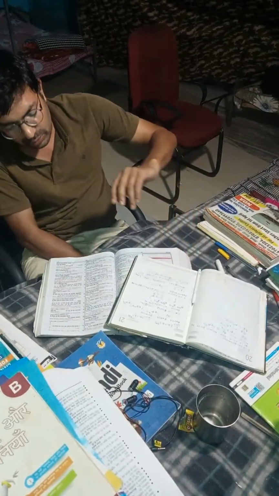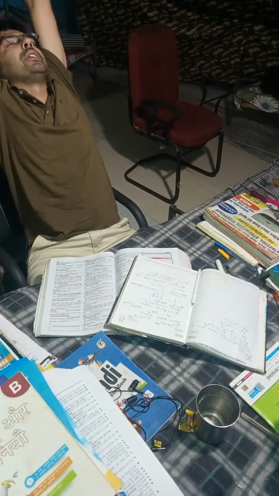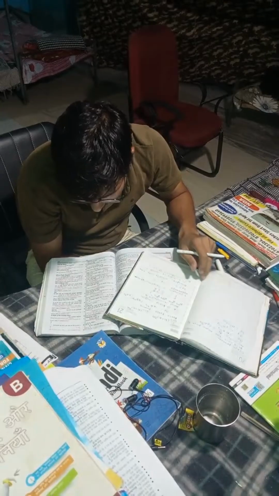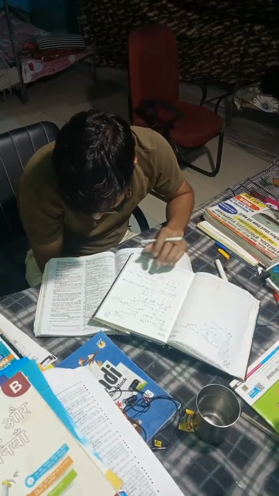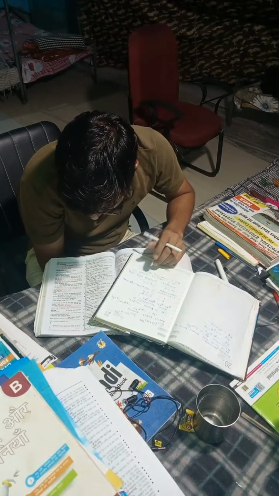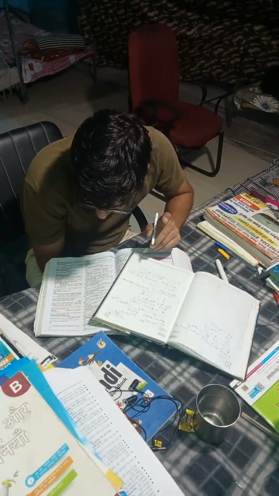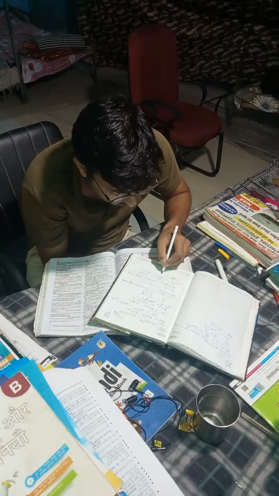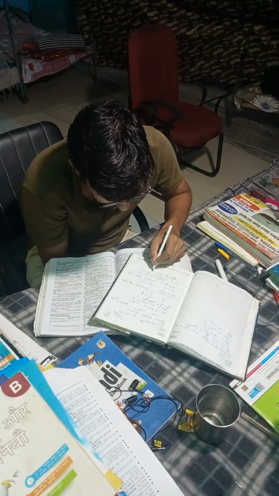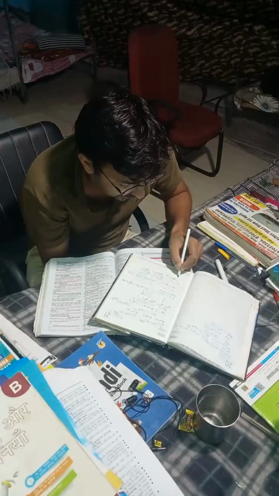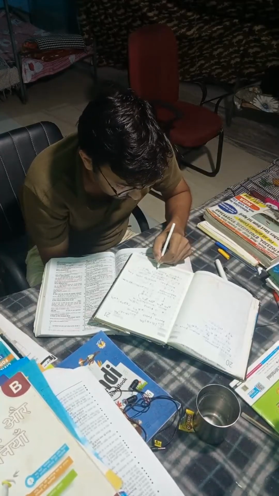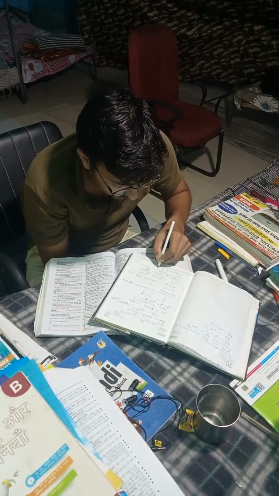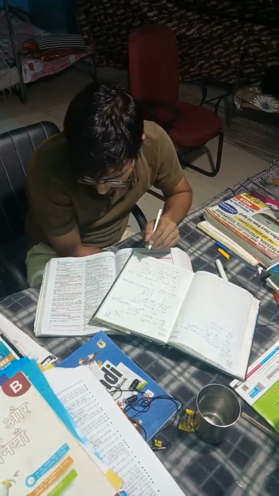Which type of rain gauge is used for measuring rain in remote areas? Tipping bucket type.